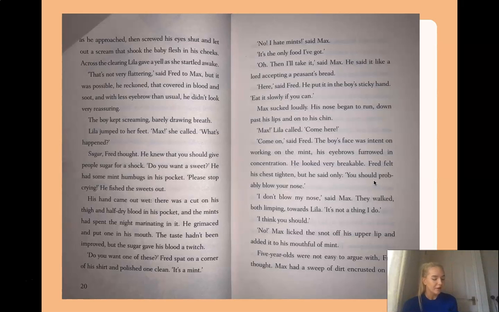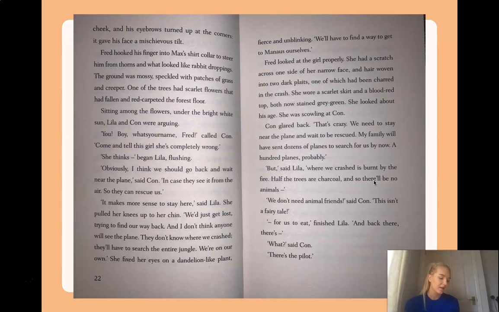"I don't blow my nose," said Max. They walked, both limping, towards Lila. "It's not a thing I do." "I think you should." "No!" Max licked the snot off his upper lip and added it to his mouthful of mint. Probably didn't think it could get any worse at this point, did he? 5-year-olds were not easy to argue with, Fred thought. Max had a sweep of dirt encrusted on his cheek, and his eyebrows turned up at the corners. It gave his face a mischievous tilt.